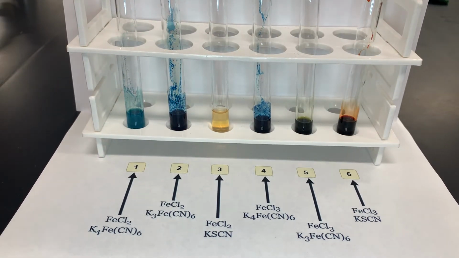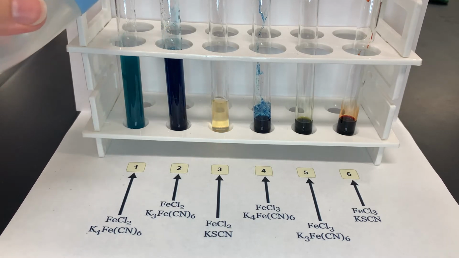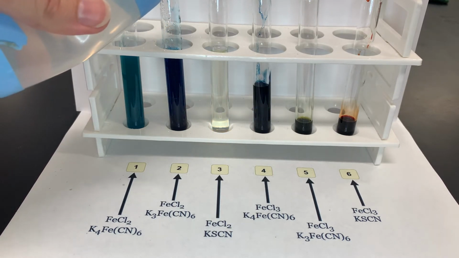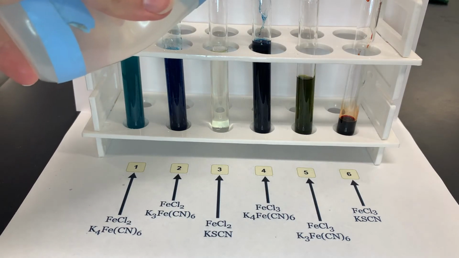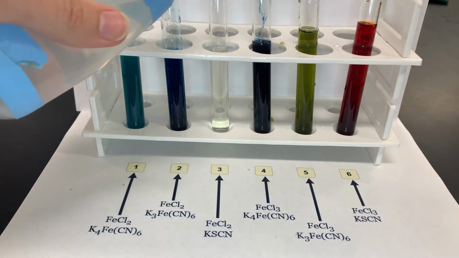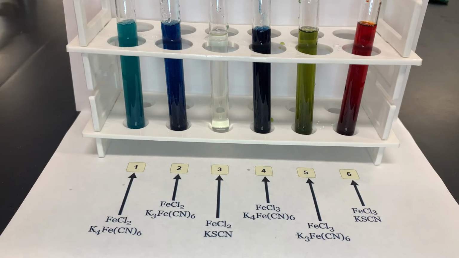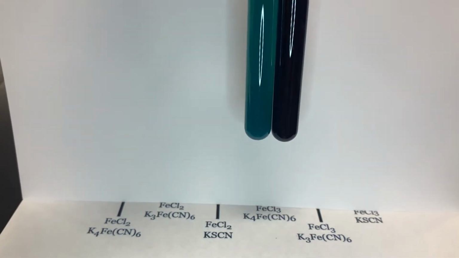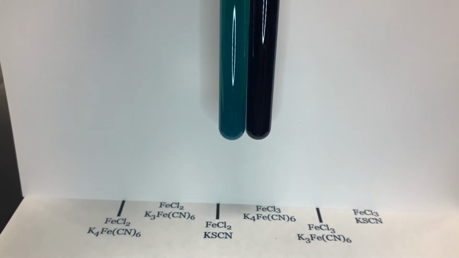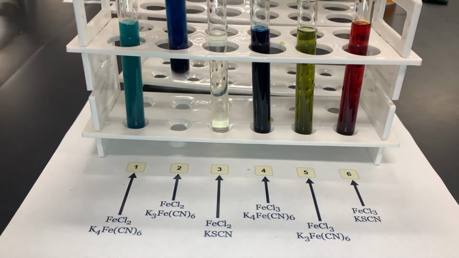Sometimes in chemistry, if we're comparing solutions that are very dark in color, it helps to dilute each solution. So we're going to add enough water to each solution to dilute it so we can see the colors a little bit more vividly and compare them. Okay, now let's start comparing our solutions. What we are looking for is the indicator that produced the largest difference in color between the two iron compounds.